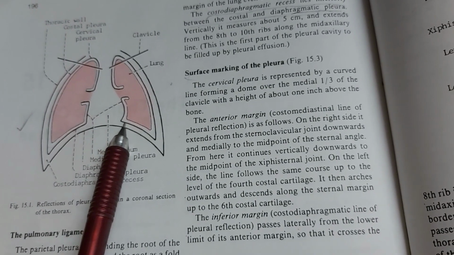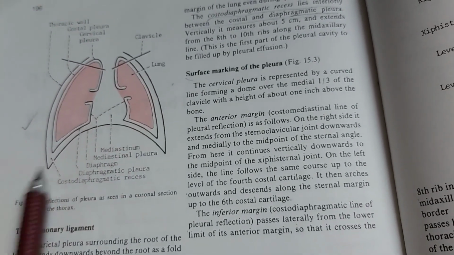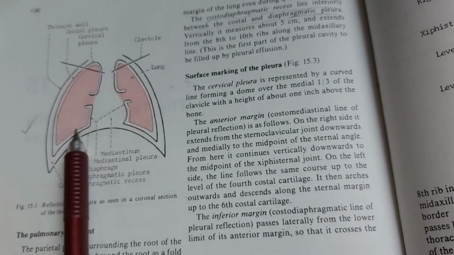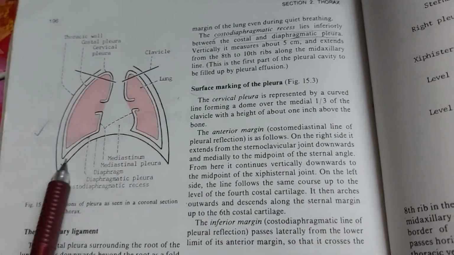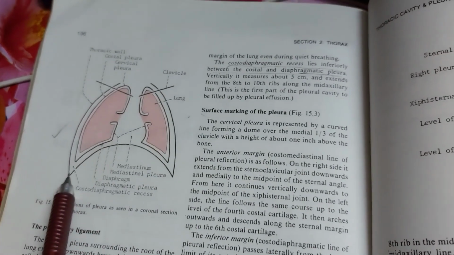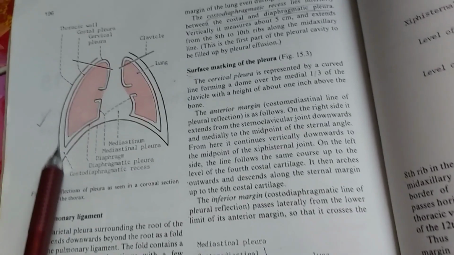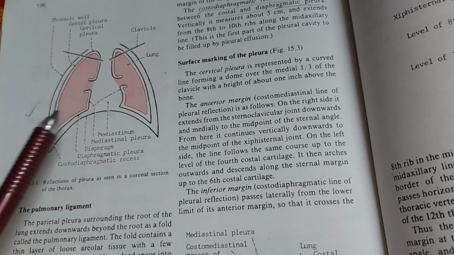This surface is the diaphragmatic surface, and this surface is the costal surface. So there is an angle in between the costal surface and the diaphragmatic surface. This is known as the costodiaphragmatic recess. This is the diaphragmatic surface, and this is the costal. So costodiaphragmatic recess, and there is another recess here.